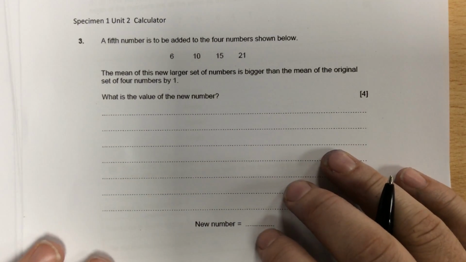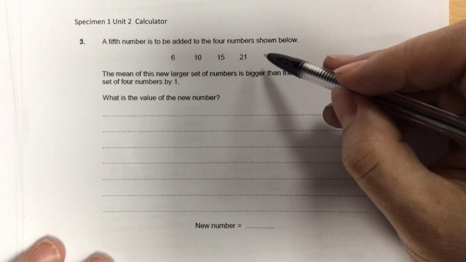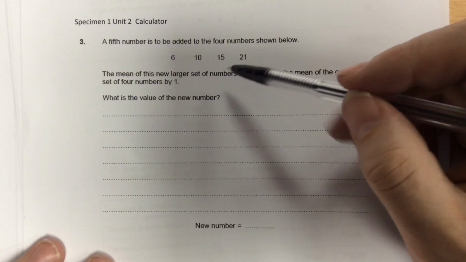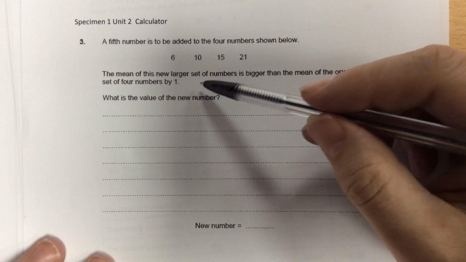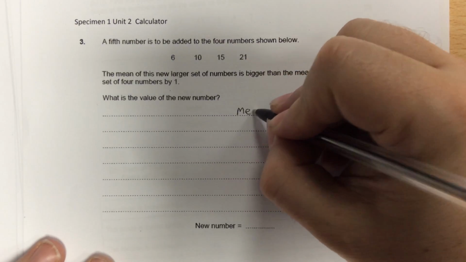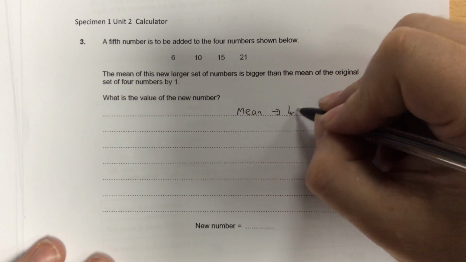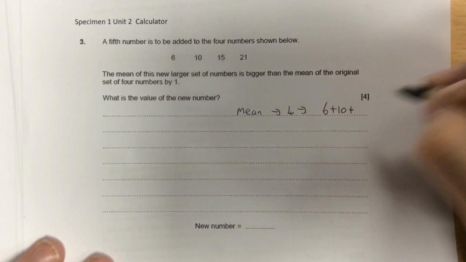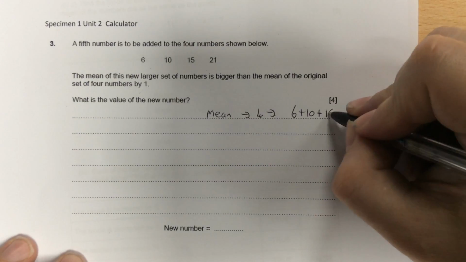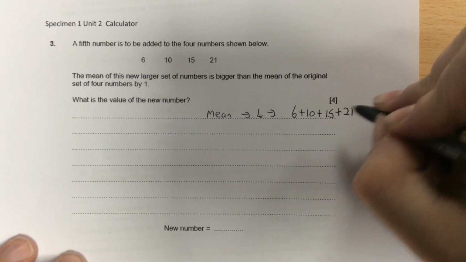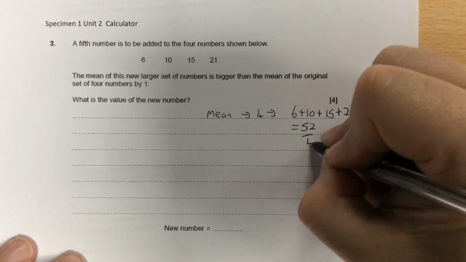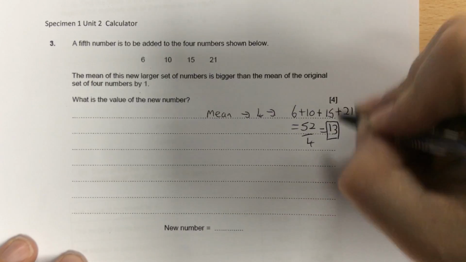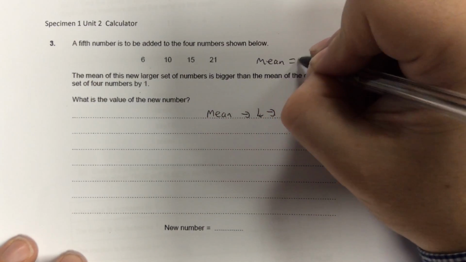The second one. A fifth number is to be added to the 4 numbers shown. The mean of this new larger set of numbers is bigger than the mean of the original 4 by 1. So let's find what the mean of these 4 numbers is. If I add them up, the mean is the total. 6 add 10, which is 16, add 15, which is 31, add 21 is 52, divided by 4, half is 26, half it again is 13. So the mean of those numbers is 13.